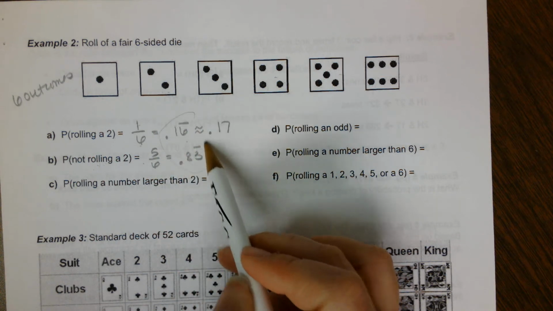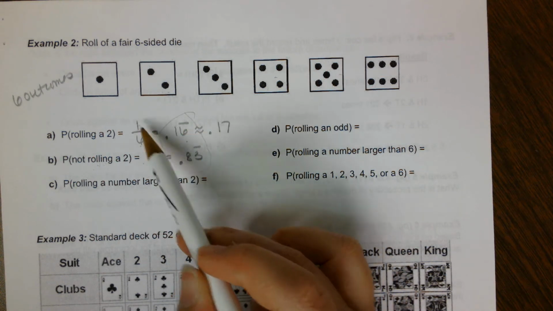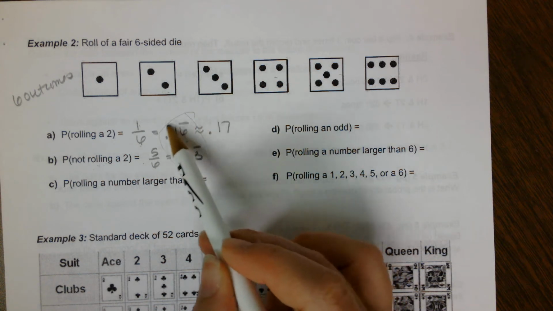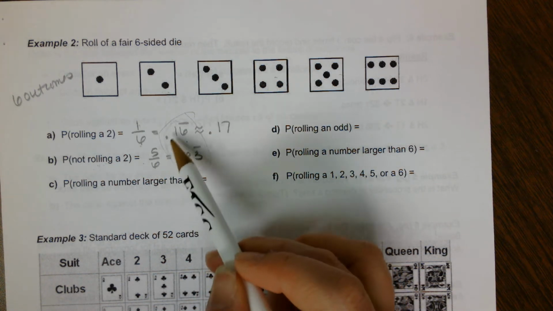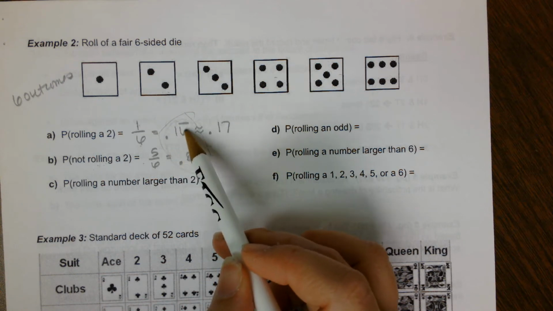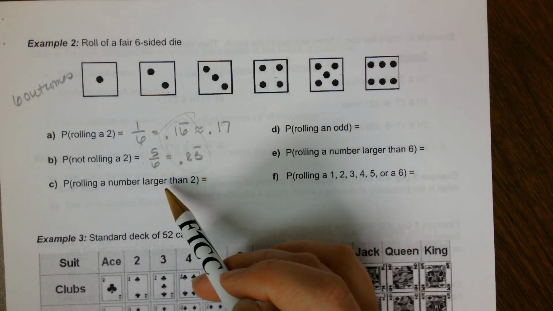Also notice that these add up to 1. So if 1 plus 5 adds up to 6, these two percentages or decimals will have to add up to 1. So you could just subtract 0.16 from 1.